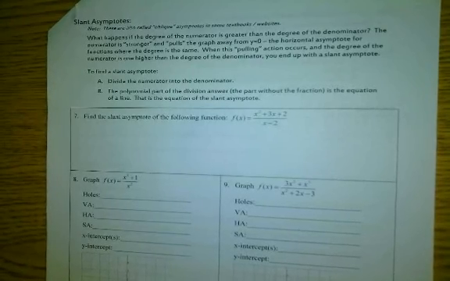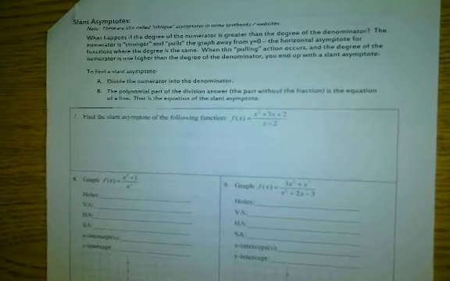So here's what I mean. You're going to do your division. You're going to take your quotient. That's going to be the equation of where your slant asymptote is.